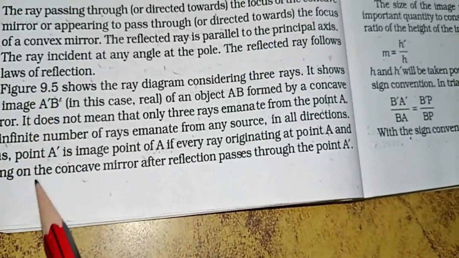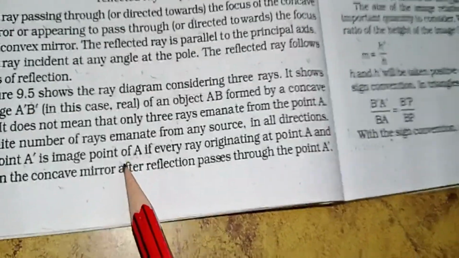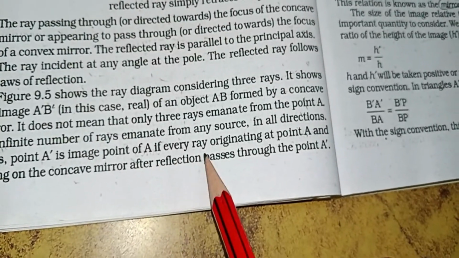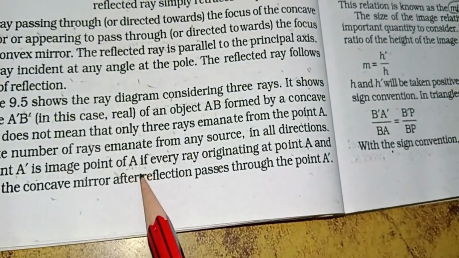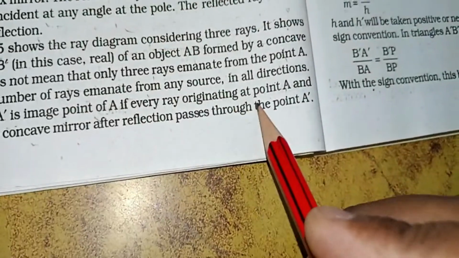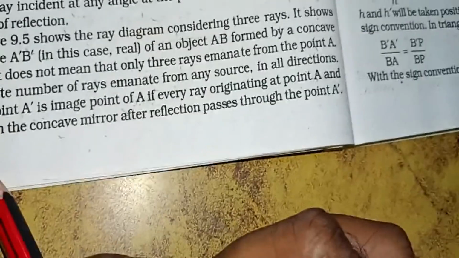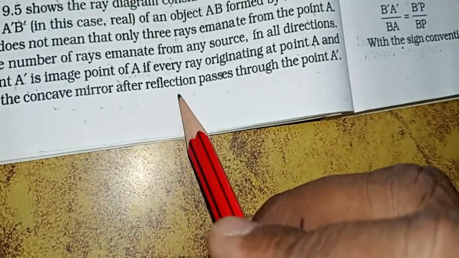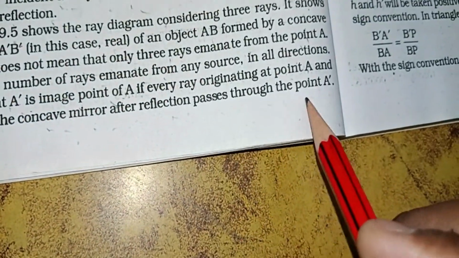Thus, point A dash is the image of the point A, if every ray emanating at point A and falling on the concave mirror, after reflection, passes through the point A dash.